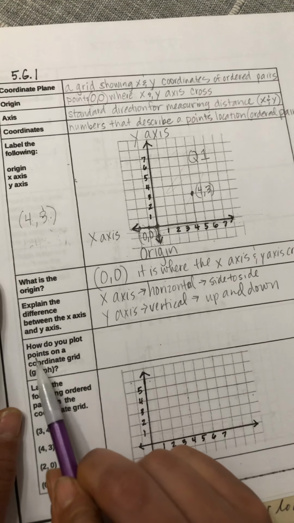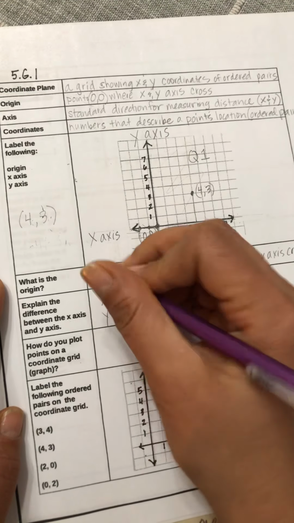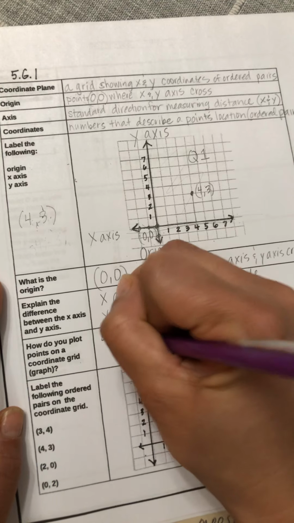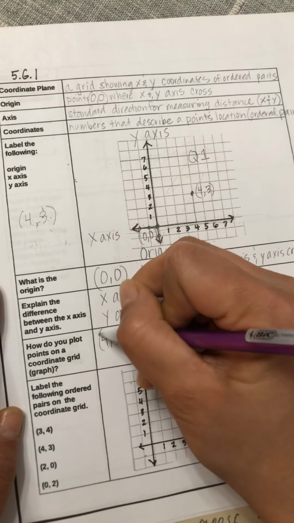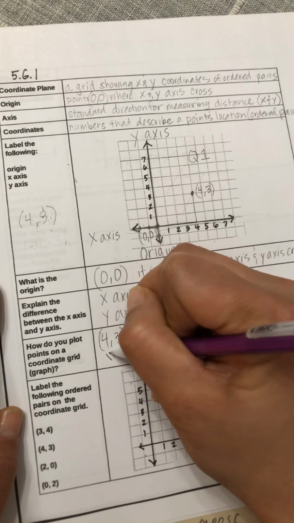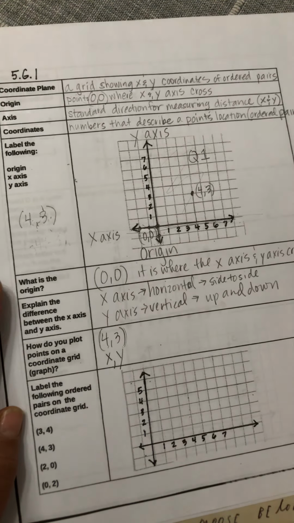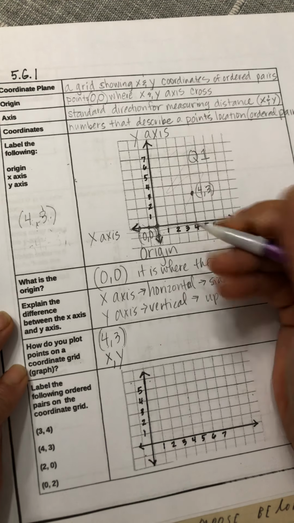All right, how do you plot points on the coordinate grid or on this graph? Let's use this ordered pair here, 4, 3. To write an ordered pair, you always put it in parentheses. The x coordinate always comes first, then the y coordinate, and you put a comma between them. So how do you plot those points on a coordinate grid?